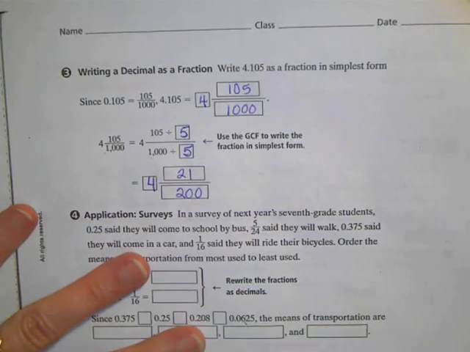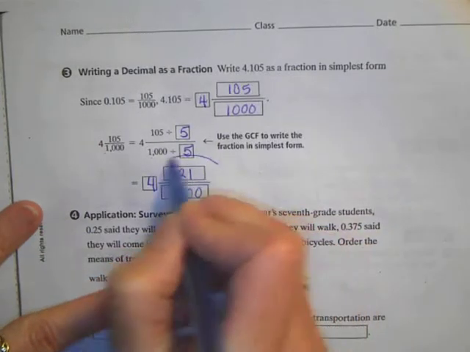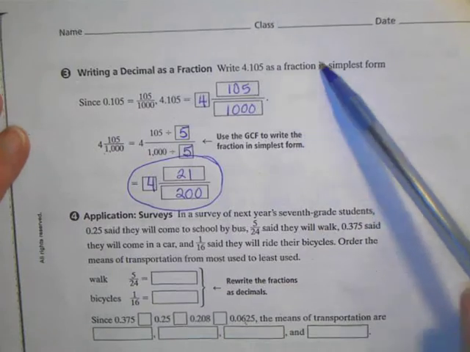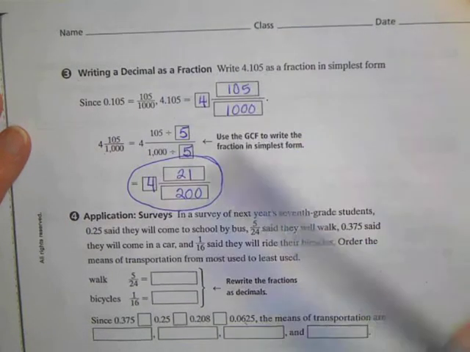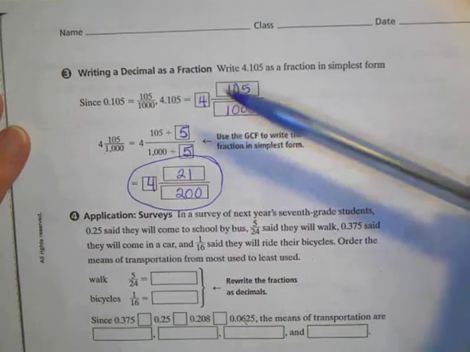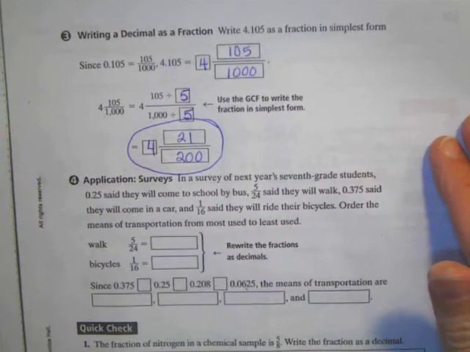So, in simplest form, 4 and 105 thousandths is equal to 4 and 21 200ths, or 4 and 21 over 200 as my final answer. So you use your number sense and your place value knowledge to help you write a fraction for the decimal piece of the number, and then we want to use our factoring to help us simplify.